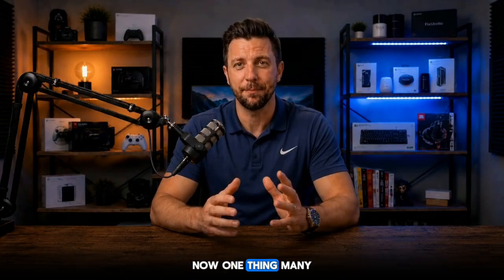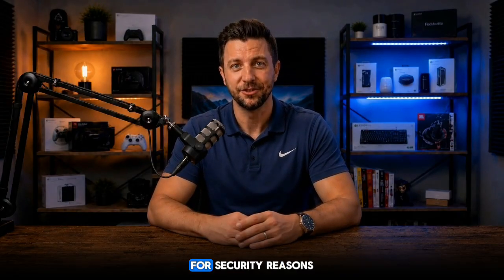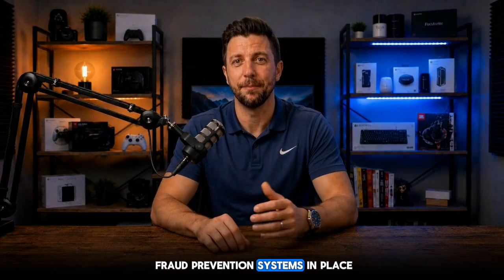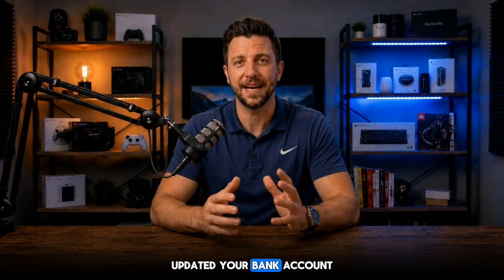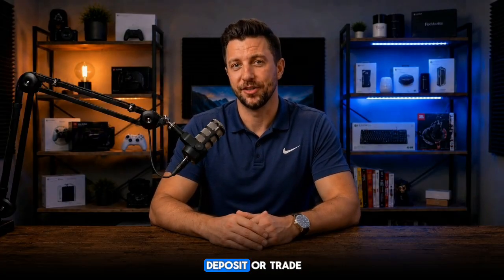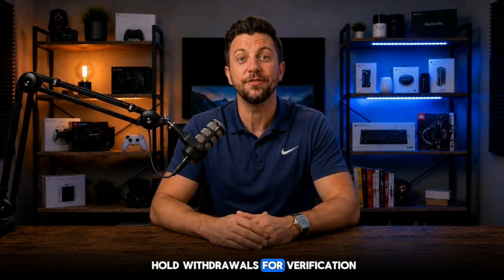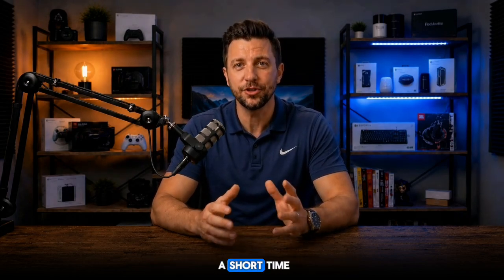Now, one thing many people don't realize is that withdrawals can sometimes be delayed for security reasons. Webull has strict fraud prevention systems in place, so if you recently changed your password, updated your bank account, or made a large deposit or trade, the platform might temporarily hold withdrawals for verification. This is normal and usually clears up within a short time.